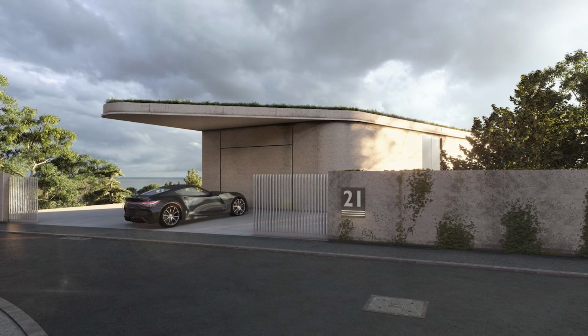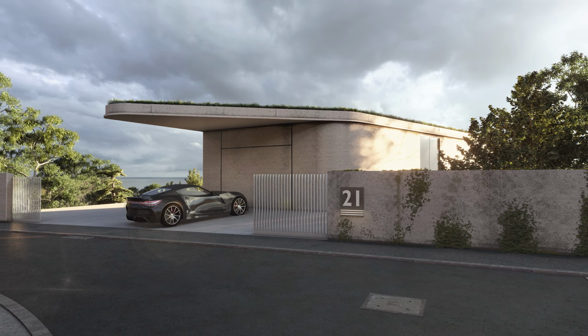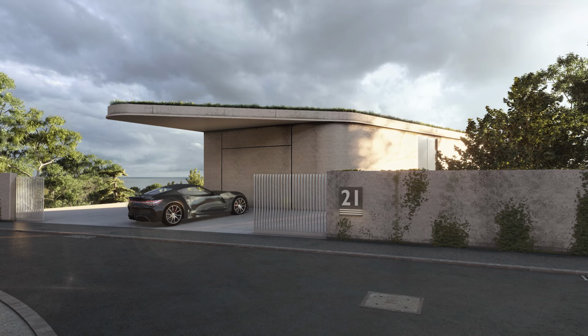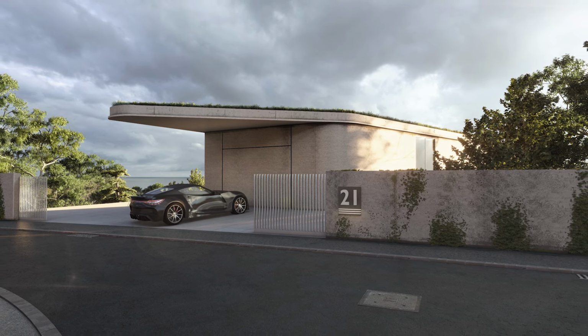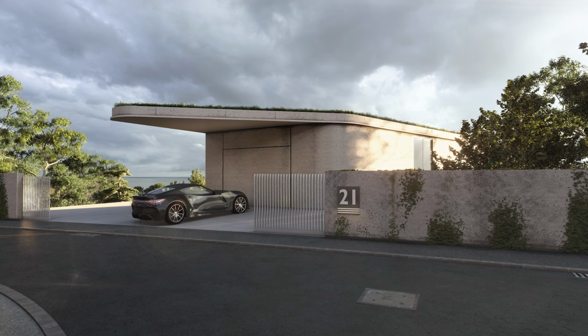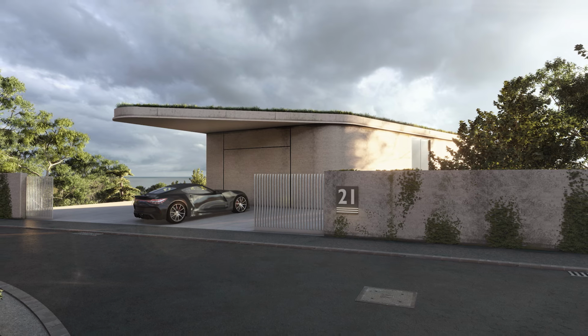I did this a while ago, so I'm trying to jog my memory of how I did it, but it was, as you can see, just a process of keeping it simple, setting up the composition, the lighting, making sure it's efficient, and making sure that you only have to do the amount of work that people will see.